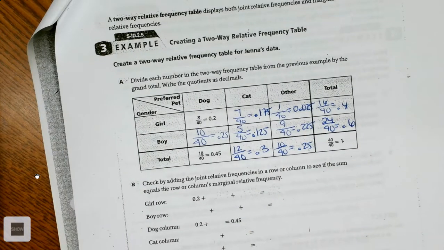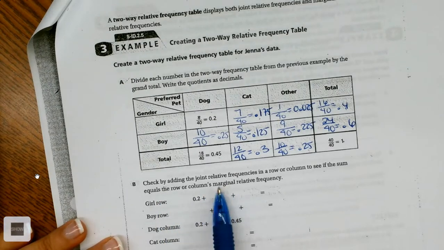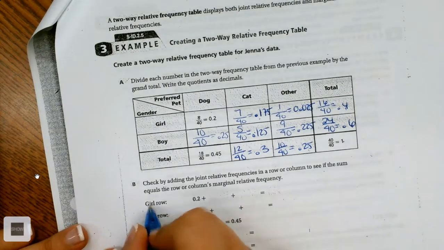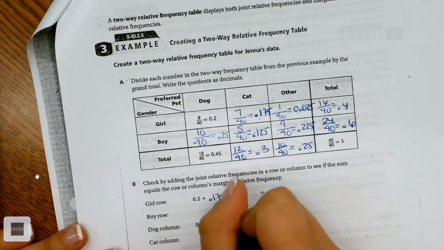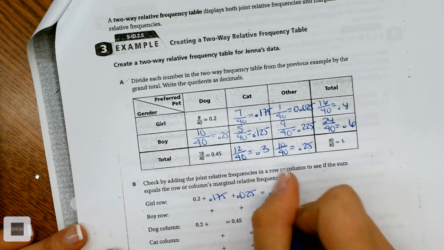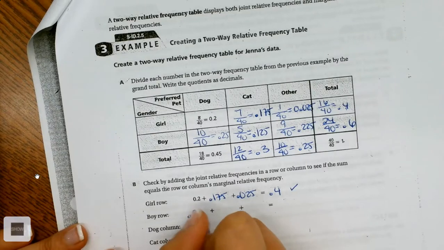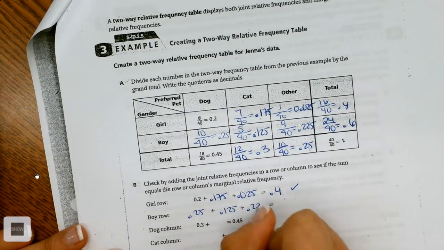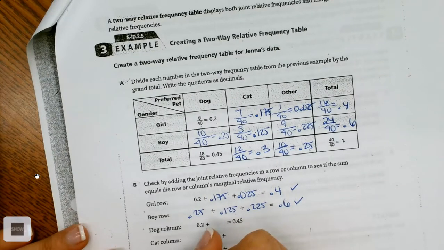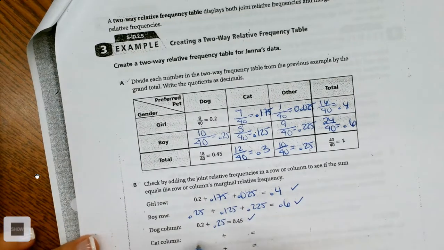Check by adding the joint relative frequencies in a row or column to see if the sum equals the row or the column's marginal relative frequency. So we had the girl row, 0.2 plus 0.175 plus 0.025 equals 0.4, right? That worked. For the boys row, we had 0.25 plus 0.125 plus 0.225 equaling 0.6. Dogs, 0.2 plus 0.25 equals 0.45, yes. Cats, 0.175 plus 0.125 equals 0.3. And then your other 0.025 plus 0.225 equals 0.25, so we know we're good.